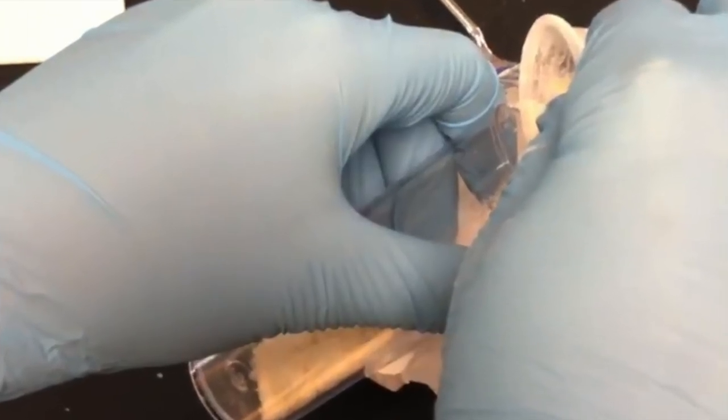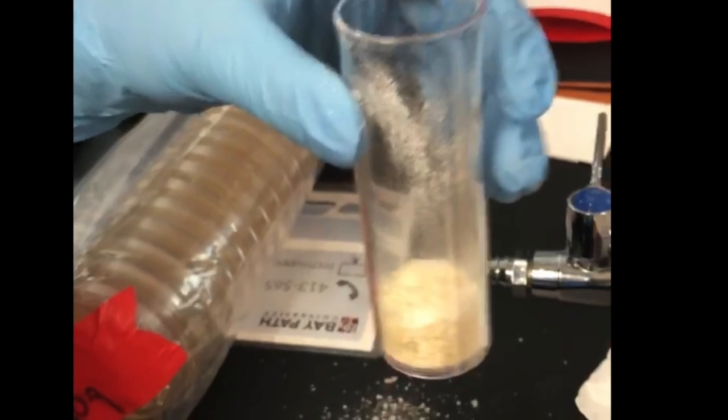Once all the flies were sexed, another test tube with new media was made.